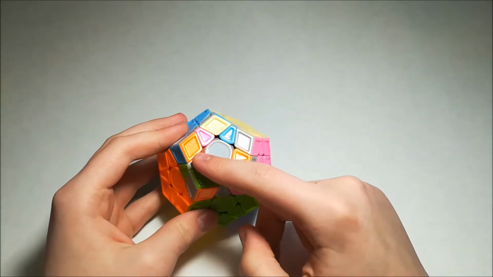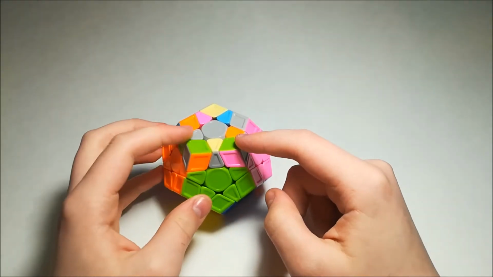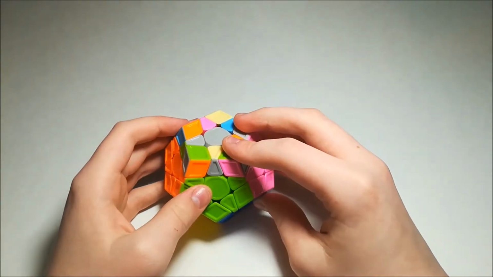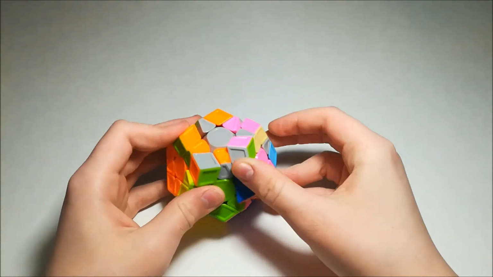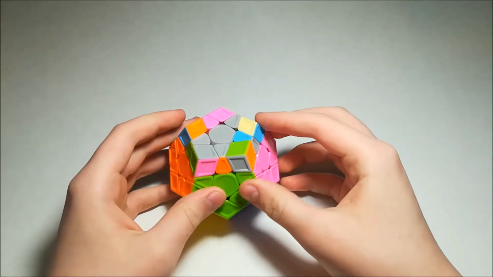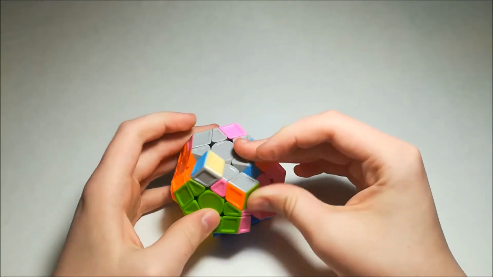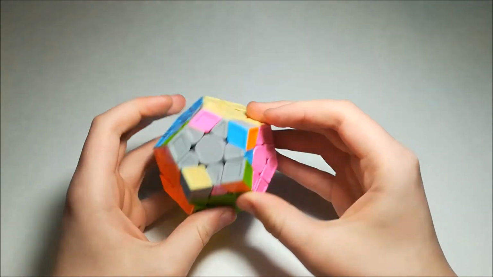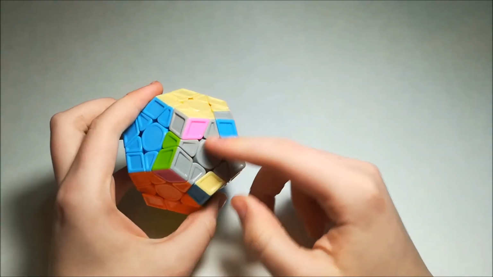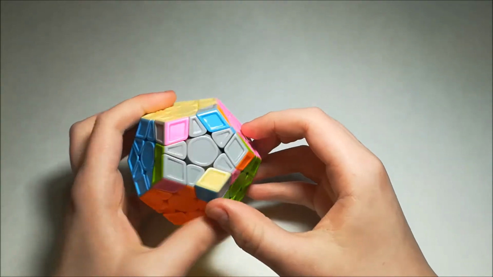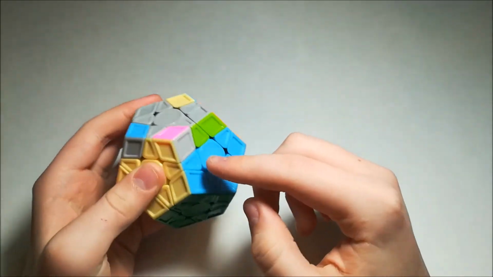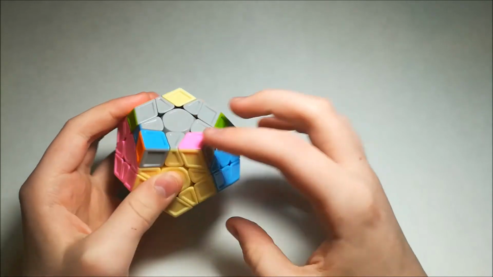In this case, I only have one edge oriented, so I put it on the front left and do F, U, R, U prime, R prime, F prime, U, F, R, U, R prime, U prime, F prime. And then I try to see which edges are solved from here. In this case, I see I have a T-perm to cycle these three.